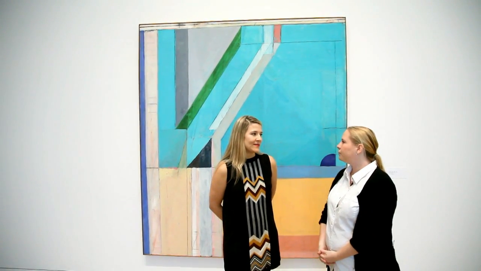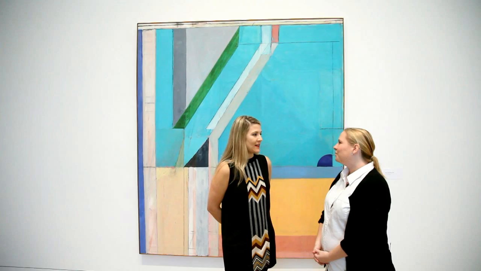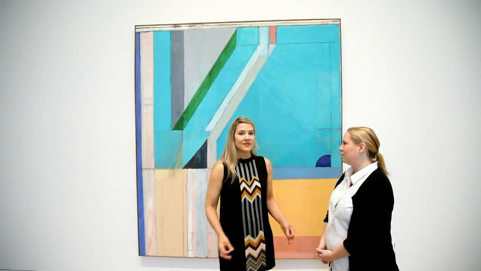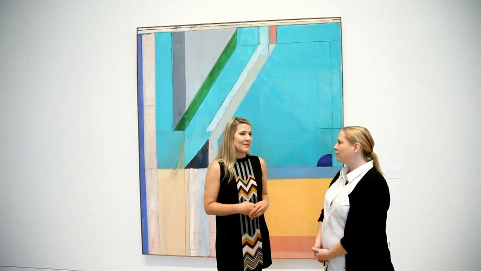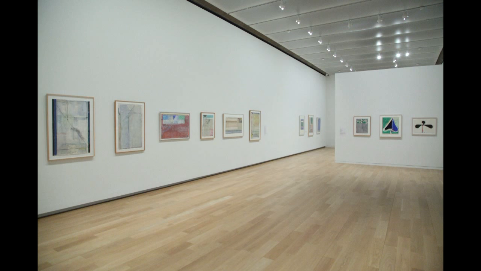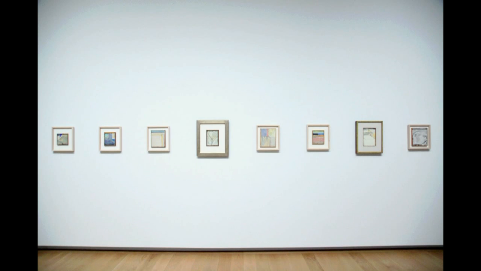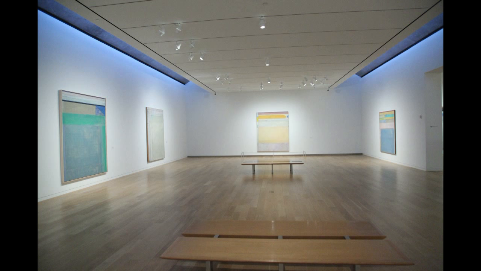Diebenkorn was an artist who lived in California for the most part, and he came to be known as a quintessential California artist, although he has a national and an international reputation because he's such a fine, magnificent painter. His Ocean Park series was created between 1967 and 1988 when he lived in the neighborhood of Ocean Park, which is kind of nestled in Santa Monica, between Santa Monica and Venice Beach. And it's right on the beach.